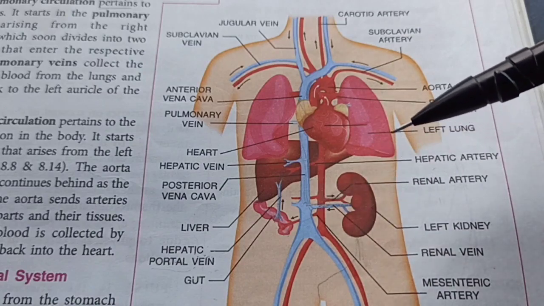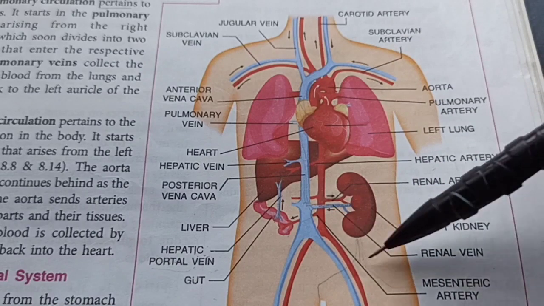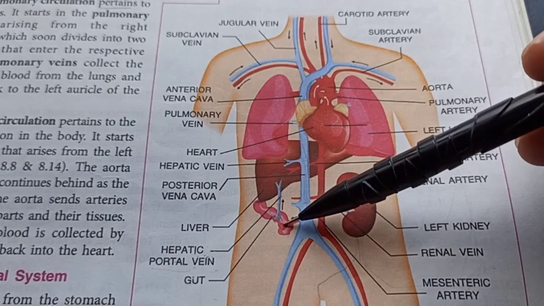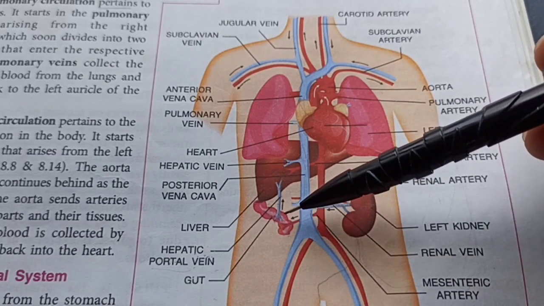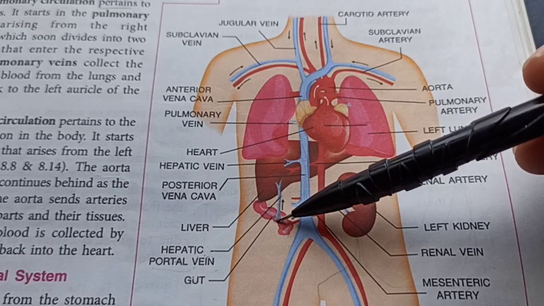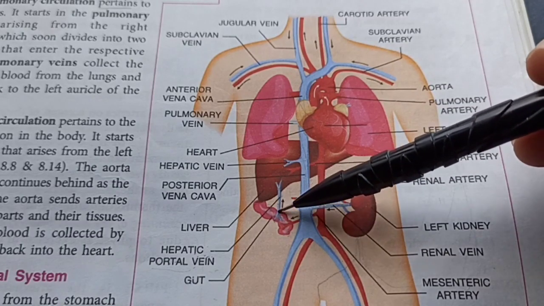But if you look at the mesenteric artery, which carries oxygenated blood to the gut, which is the intestine, from there, the deoxygenated blood, which has actually absorbed all the nutrients like glucose and amino acids from the intestine, doesn't join the vena cava.